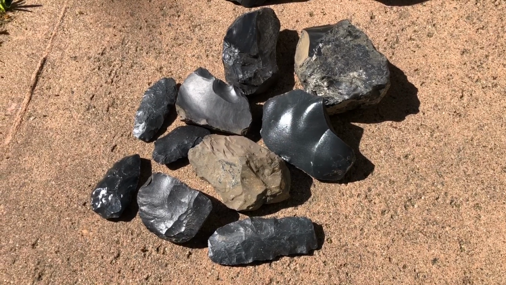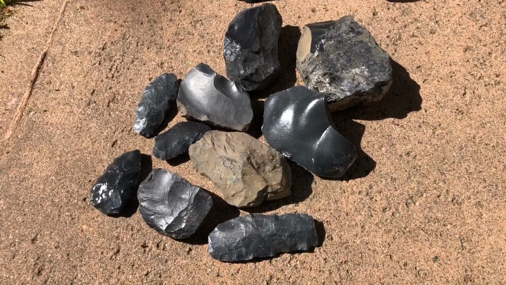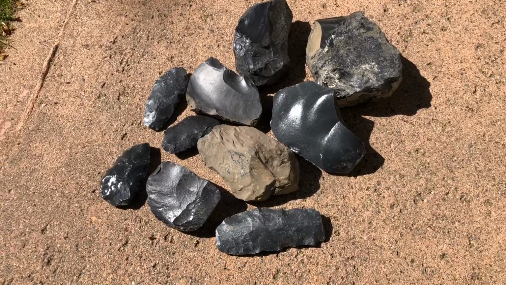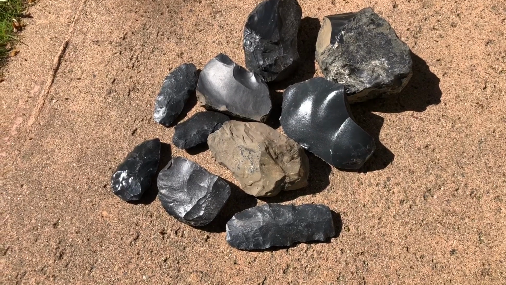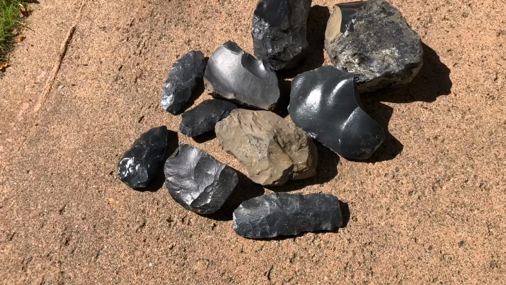These are some of the common materials that were utilized by people making Haskett and other early Western stem projectile points in the Far West and Great Basin.